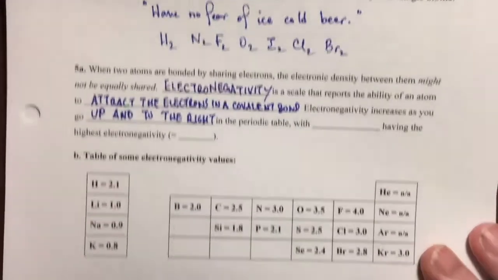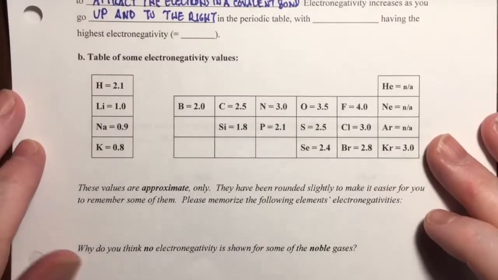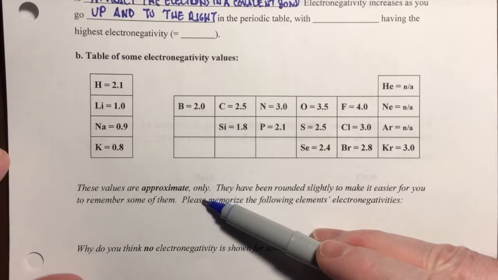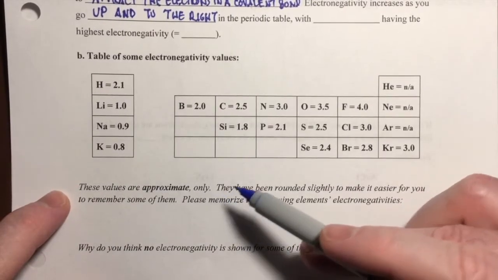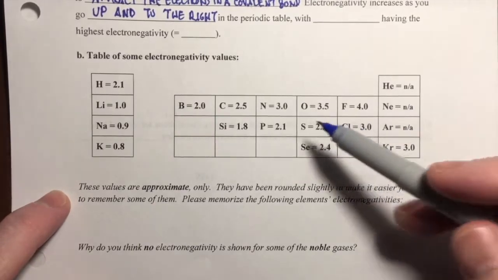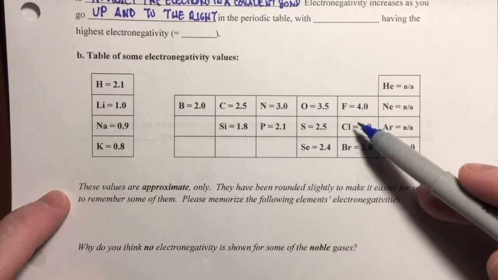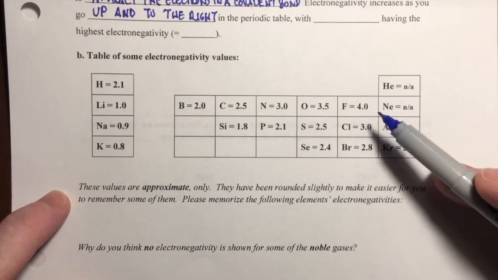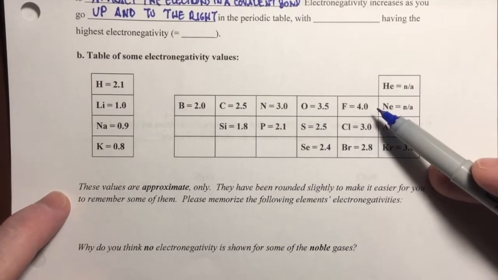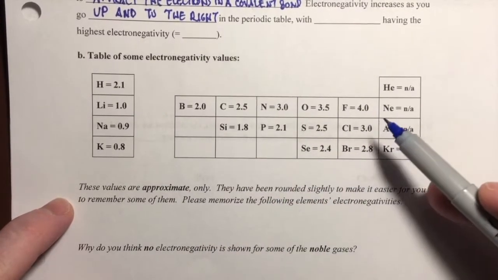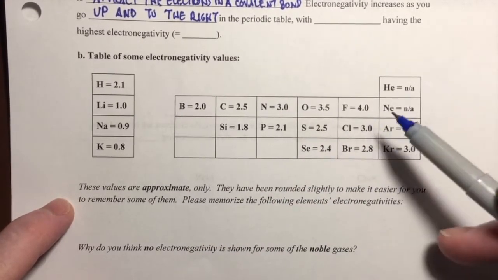So on this chart, I've provided some of the electronegativity values. And I want to point out that these values are approximate only. If you actually look up the electronegativity values for these atoms online, you will find that they deviate slightly from these numbers. The reason that I've given you these approximate numbers is that they have been rounded to make it easier for you to remember some of them. And you don't have to memorize all of them, but there are some that I would expect you to know.